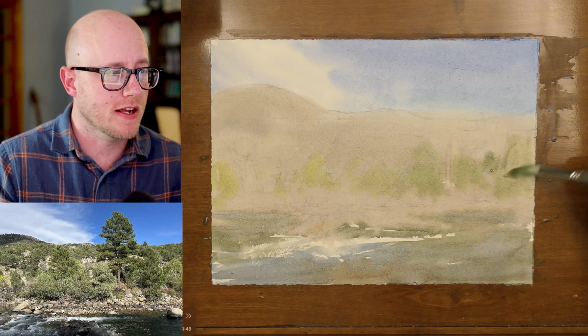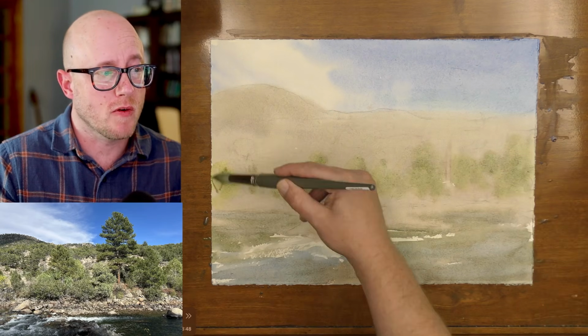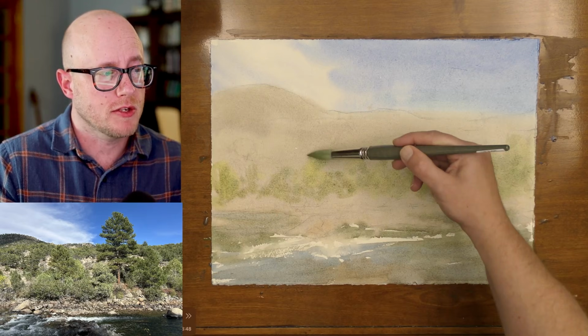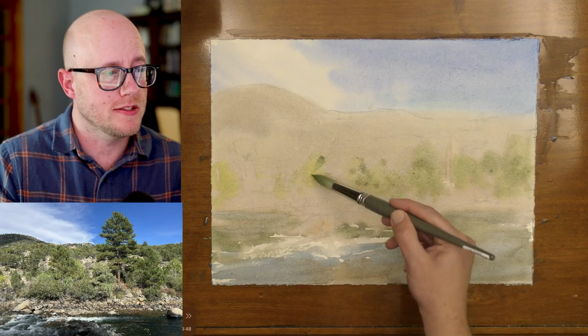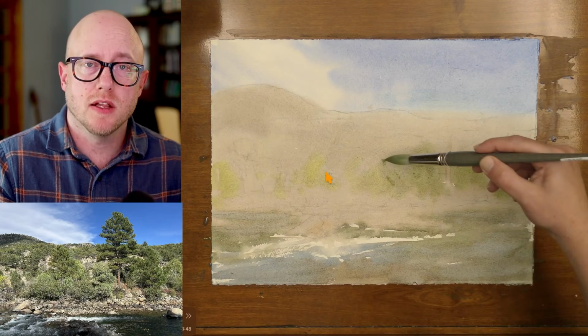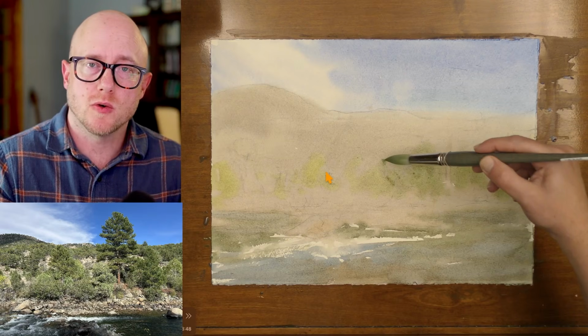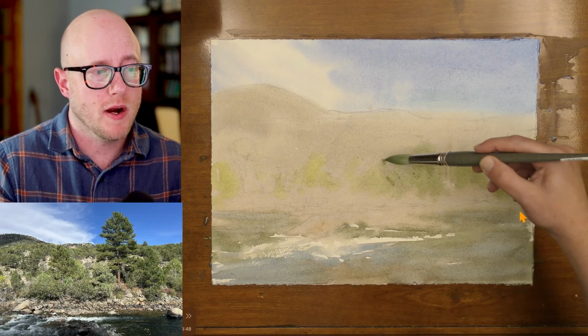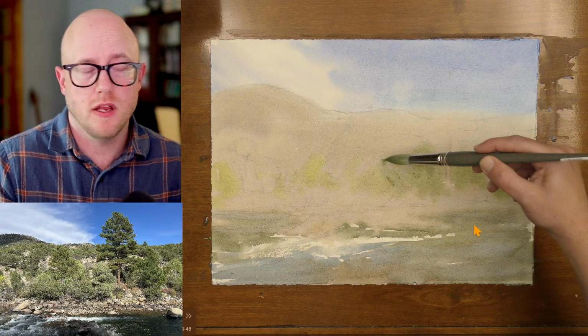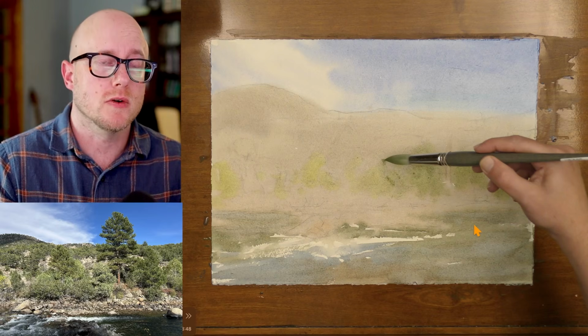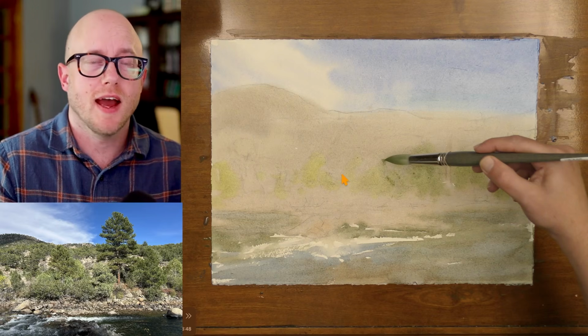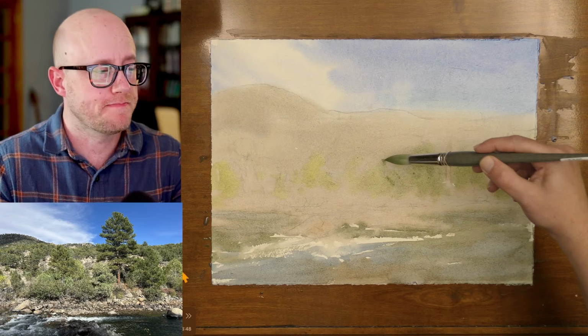So I'm dropping in some of that color. Where you see some of the greens that are more vibrant, some of those more saturated greens, I'm using some cadmium yellow mixed in with cobalt turquoise and raw sienna. Where I have that more olive colored green is raw sienna and cobalt turquoise. But where I want more vibrancy, I can mix in some cadmium yellow.